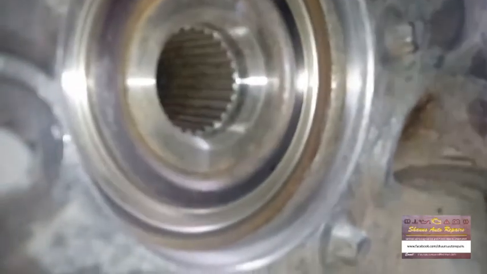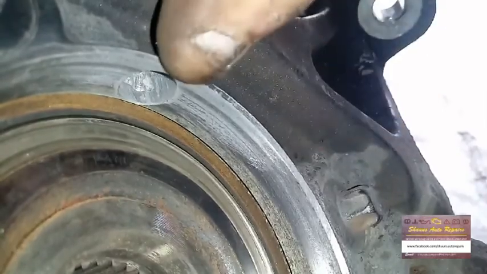Surface is nice and flat. And in, let's see if we can focus in there somewhere. Oh, there we are. I've cleaned up inside the hub where the ABS ring is rubbing. That's all nice and clean in there. There you can see the ABS hole at the top there.